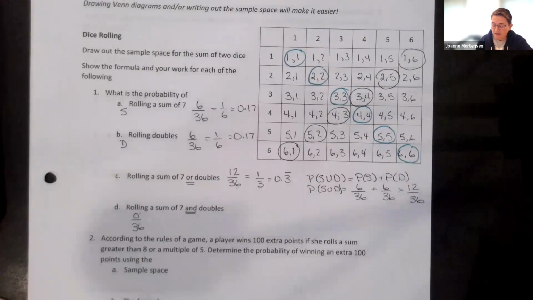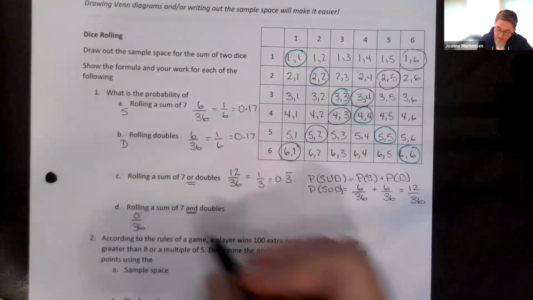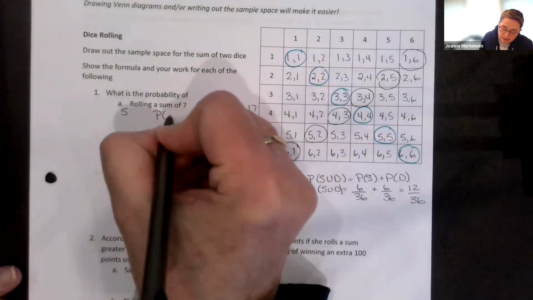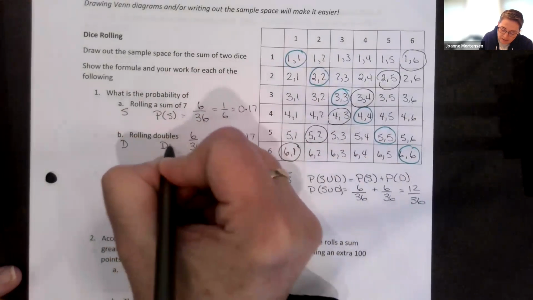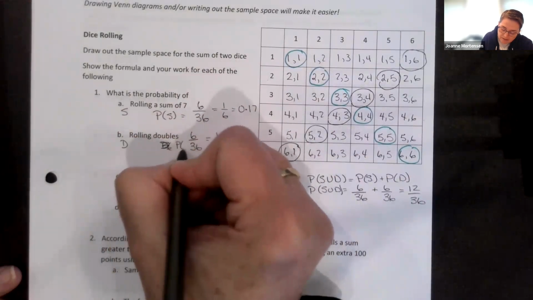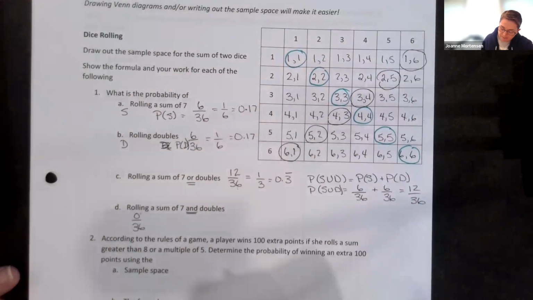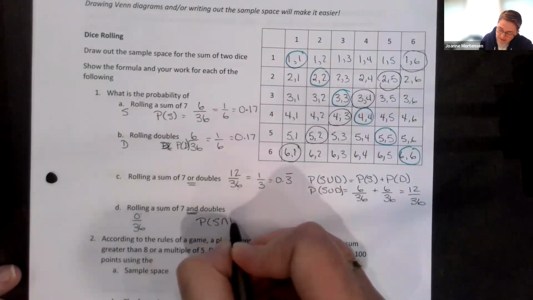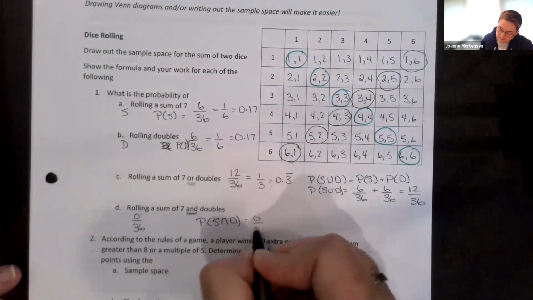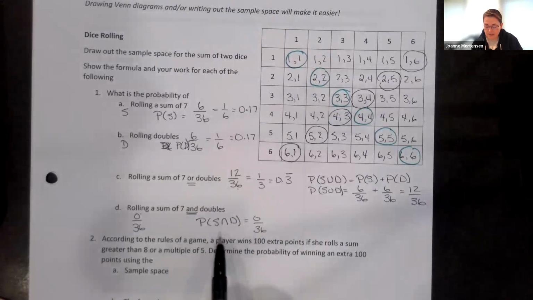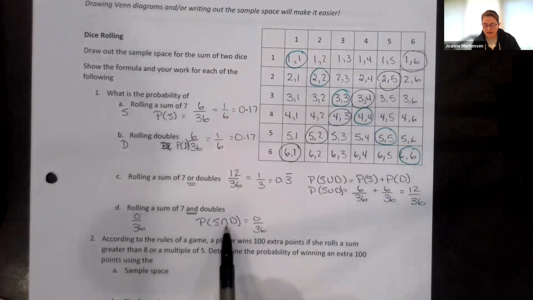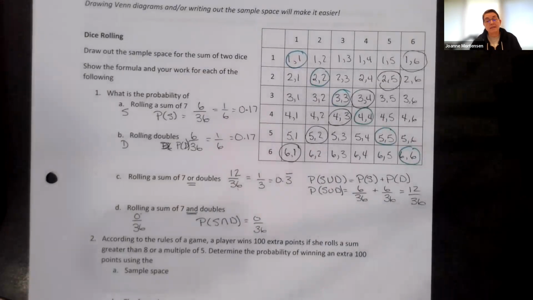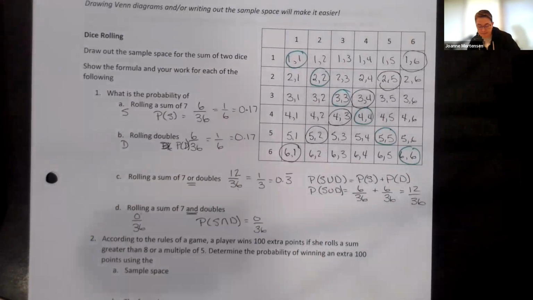I was going to show you the big old formula, but why? I could write this as the probability of 7, and the probability of doubles. Remember the difference: the intersection is and. They have to happen at the same time. There has to be an overlap, and in this example, there isn't. So we're good. It's going to be 0.